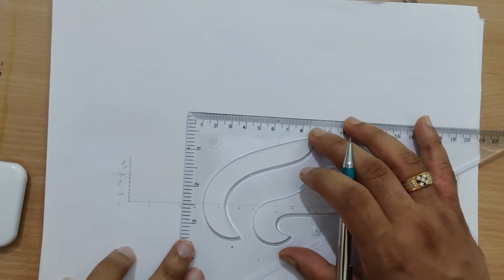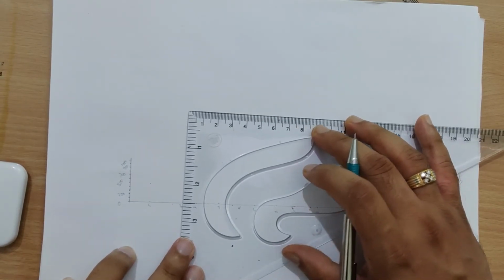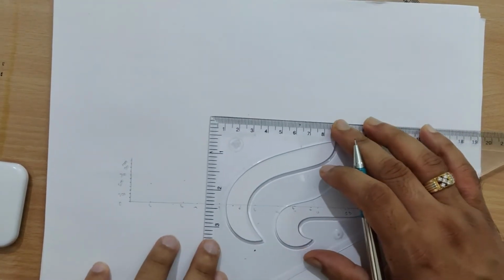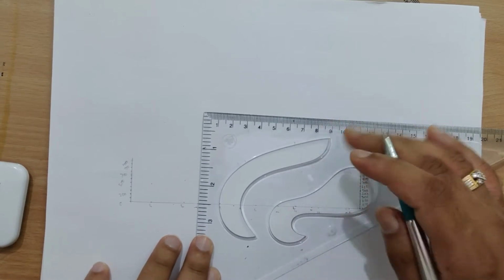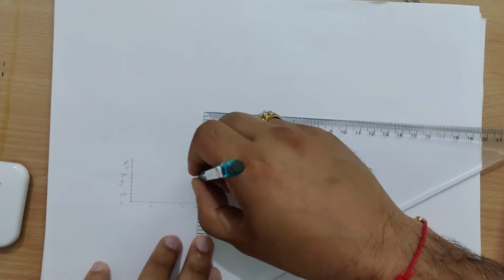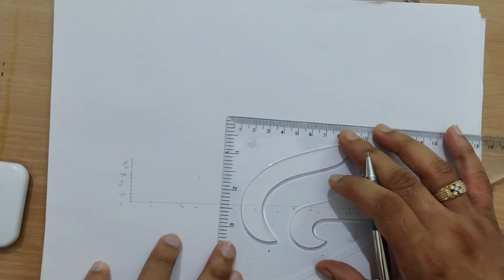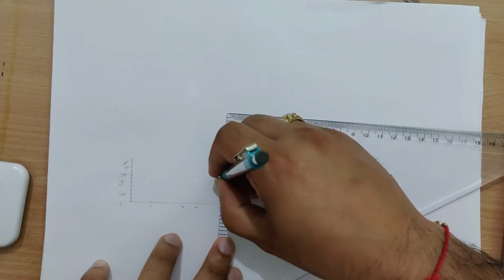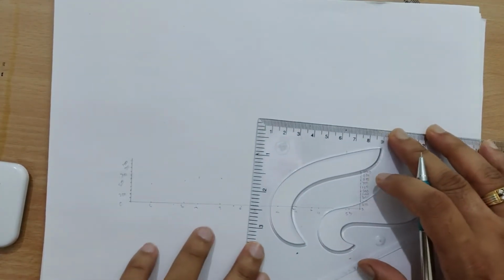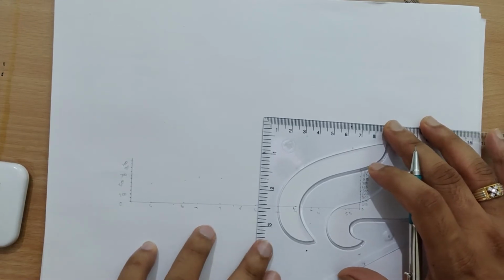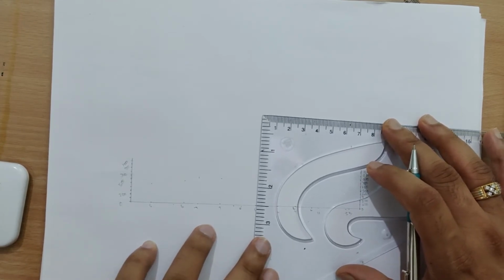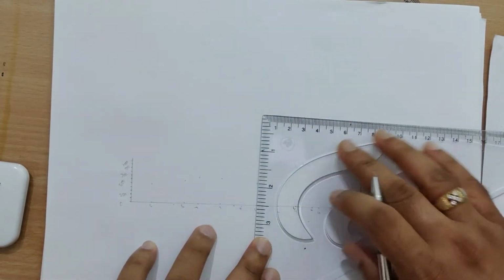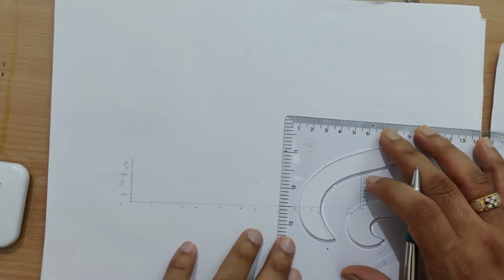Here we have 600. Then we have 700. We have 600. 500.